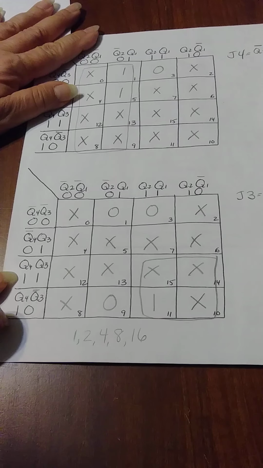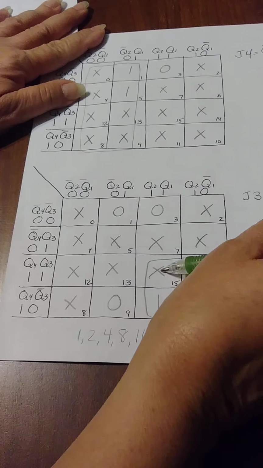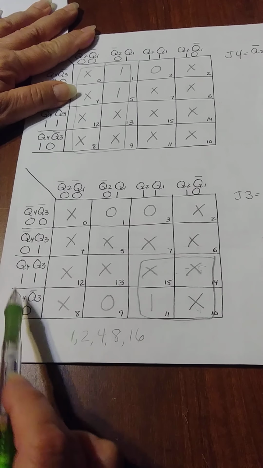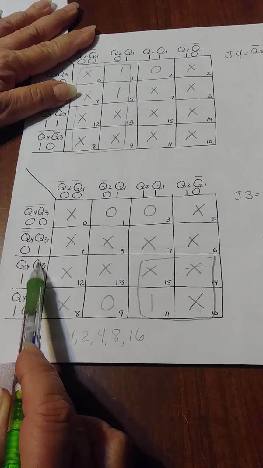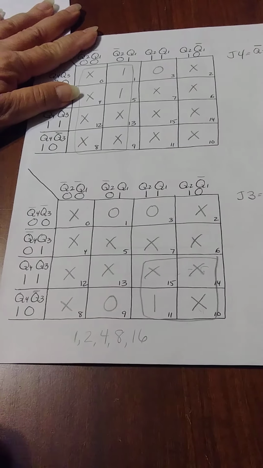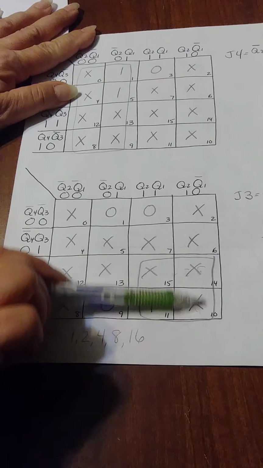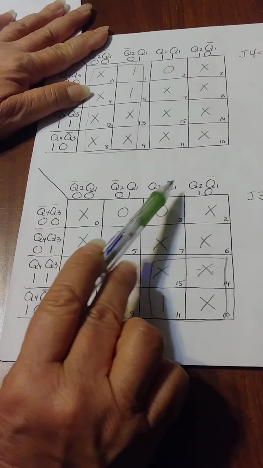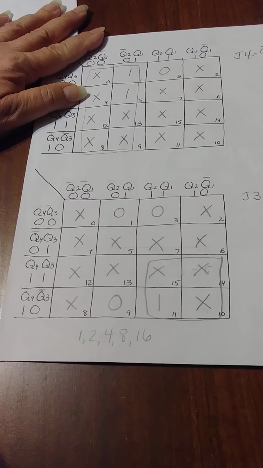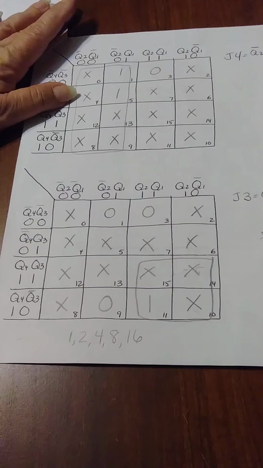You look at Q4 and Q3, and you're looking at these two columns. So here, did Q4 change? No. But Q3 changed because this is a Q and this is a Q not. So far you have Q4. And then you AND it because you're looking at a different one. You look in here now to Q2. Did Q2 change from this to this? No. Did Q1 change? Yes. So the logic for J3 is Q2 ANDed with Q4.